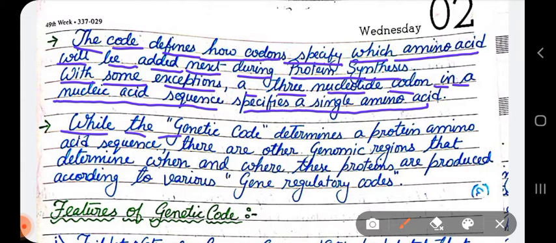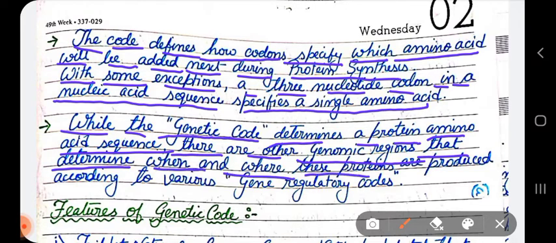While the genetic code determines a protein's amino acid sequence, there are also other genomic regions that determine when and where these proteins are produced, according to various gene regulatory codes.